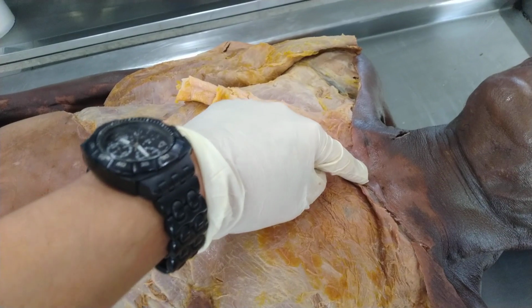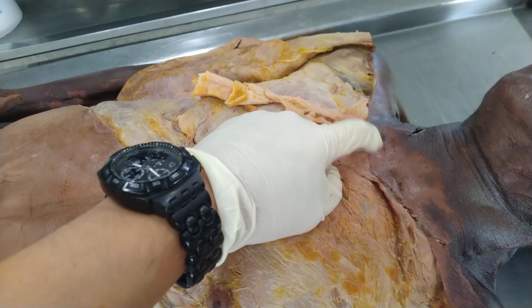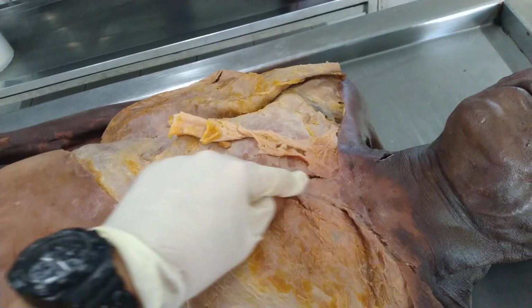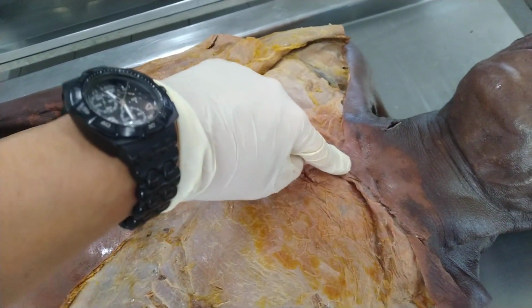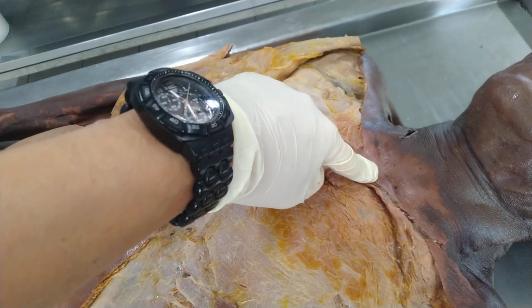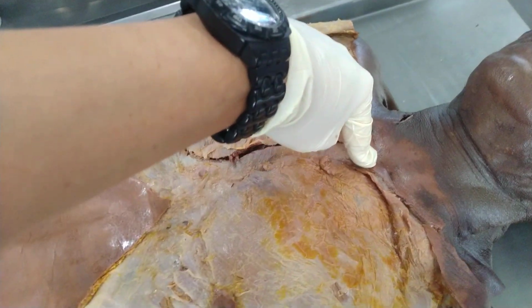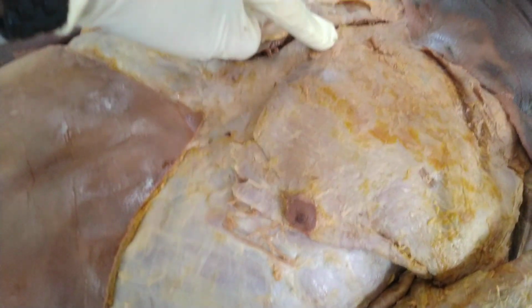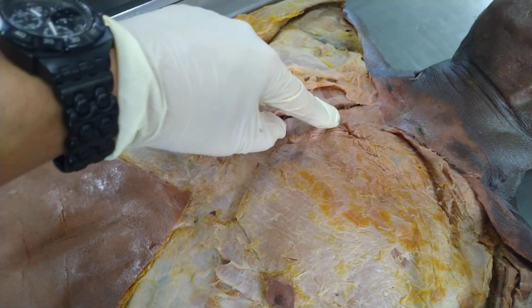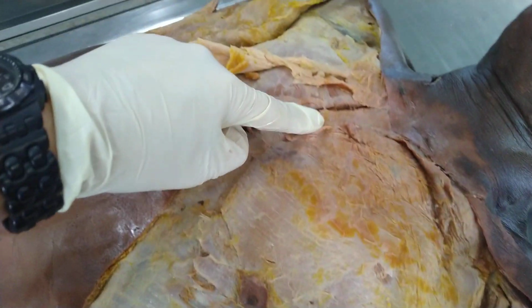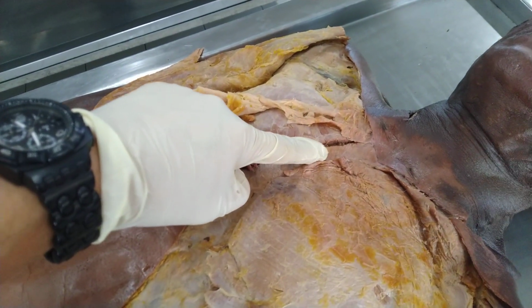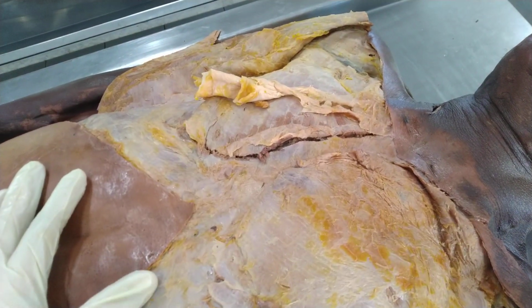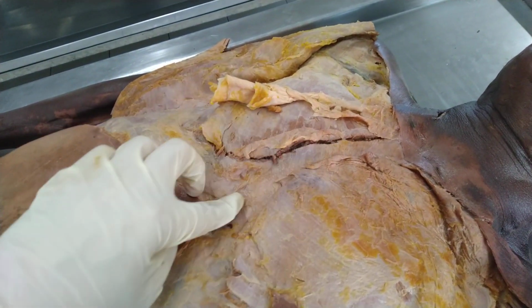One landmark was already mentioned in a previous video clip, and that's the jugular notch. So if you run your finger, starting from the jugular notch, down along the sternum, you will feel a prominent bump, which is actually the sternal angle or the angle of Louis. That is the joint formed between the manubrium of the sternum and the body of the sternum.